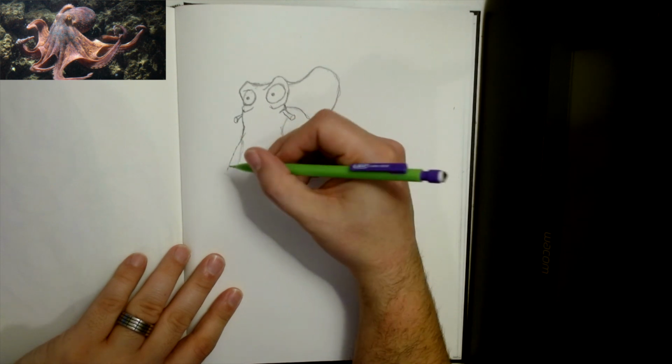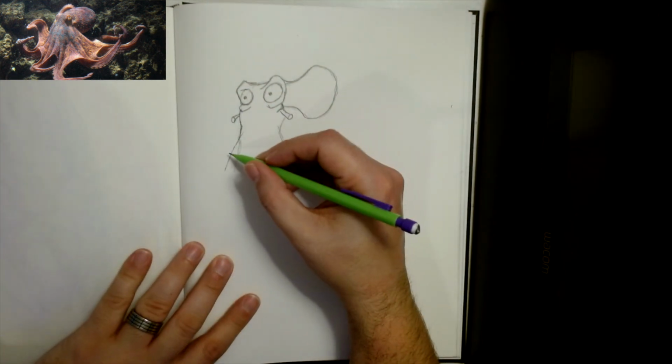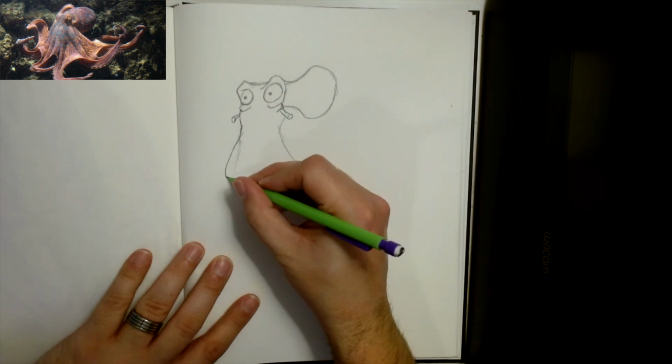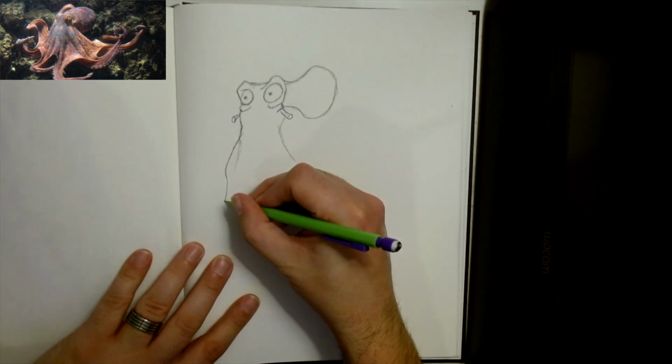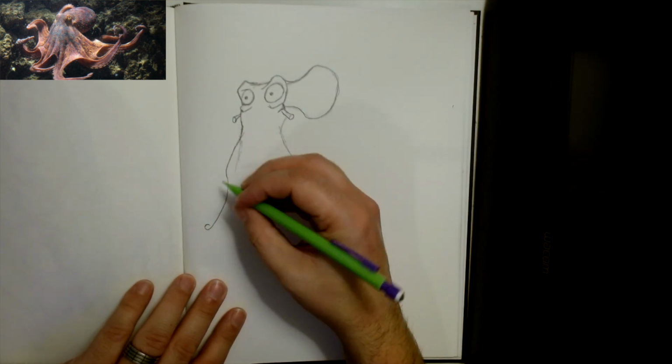with the tentacles. Okay, so what you want to do is make sure that you're staying true to the fact that it has them, but you're being exaggerated with how you're going with the design, right?